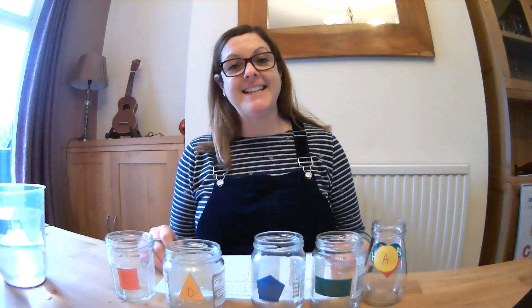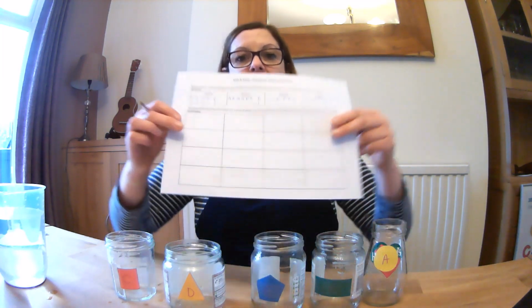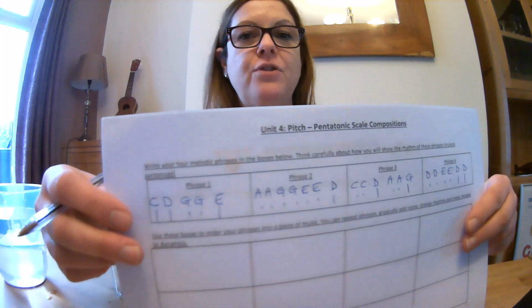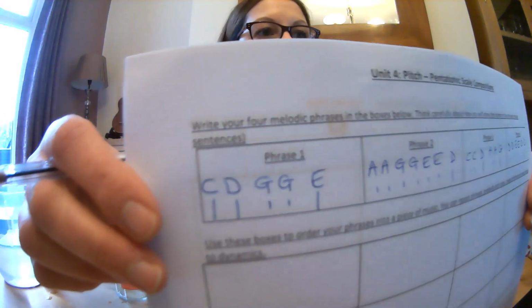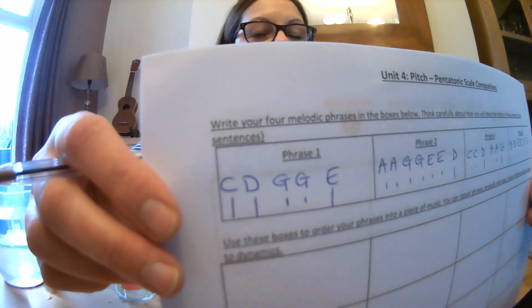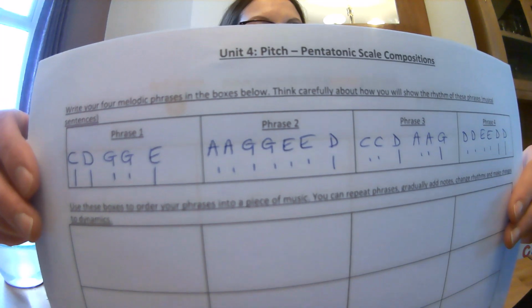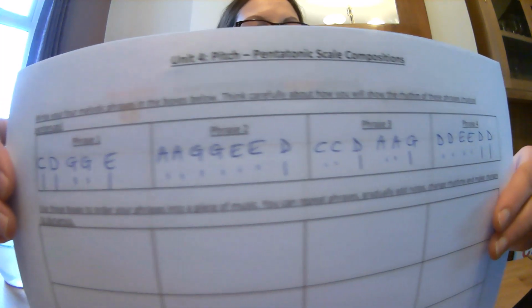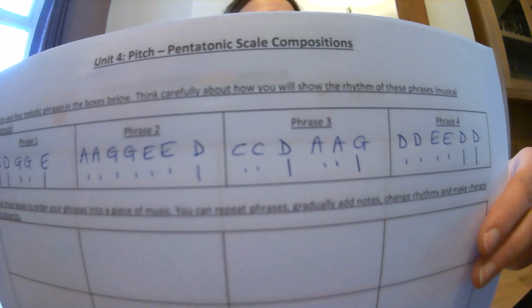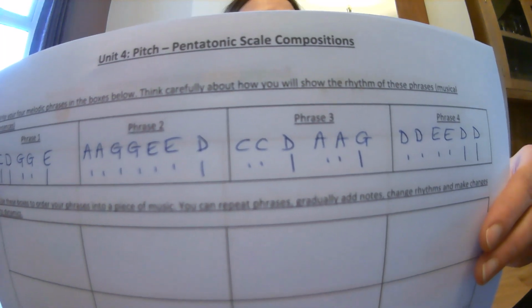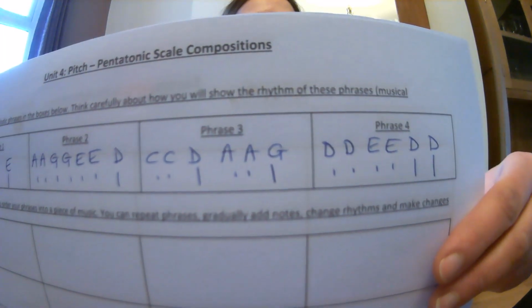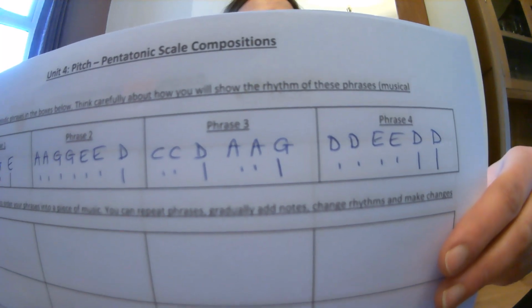Welcome back. How did you get on? I hope you got on okay. So let me show you what I've got here. So these are my 4 musical sentences. Can you see them there? So phrase 1, C, D, G, G, E. Phrase 2, A, A, G, G, E, E, D. Phrase 3, C, C, D, A, A, G. Phrase 4, D, D, E, D, D, D.